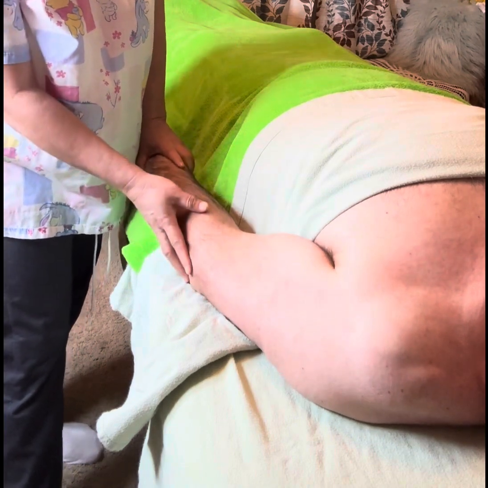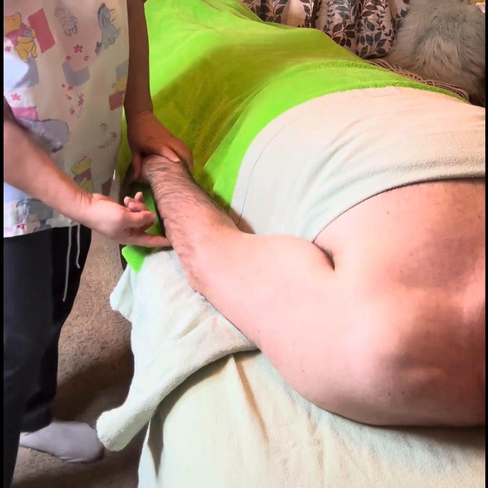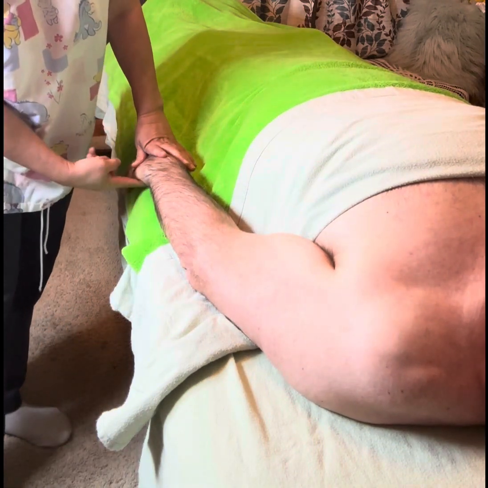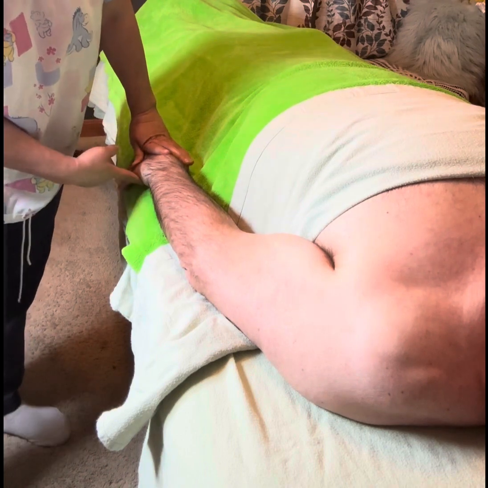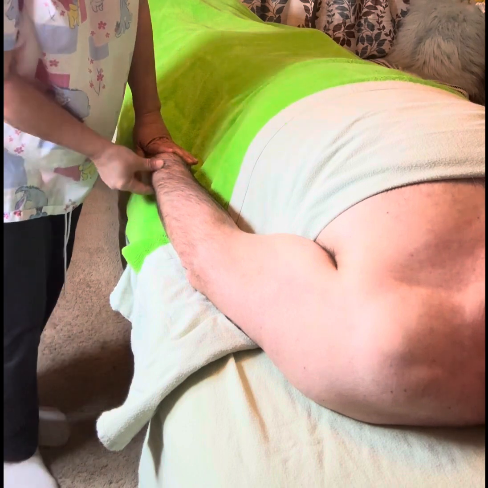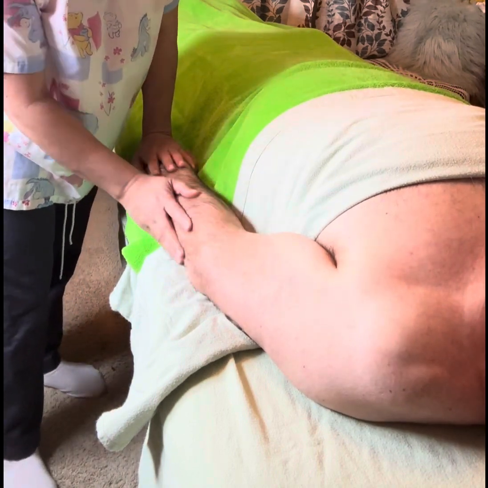So the affected muscles are all the extensor muscles, like the extensor carpi, the extensor digitorum, digiti minimi, and carpi ulnaris. All the extensor muscles are affected.